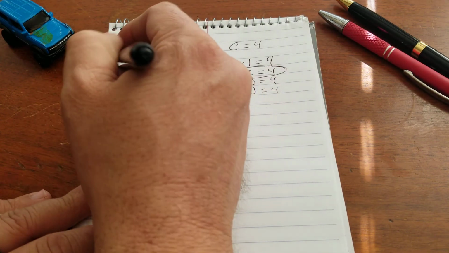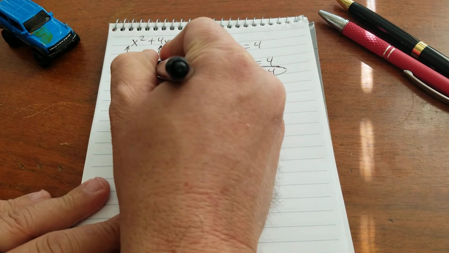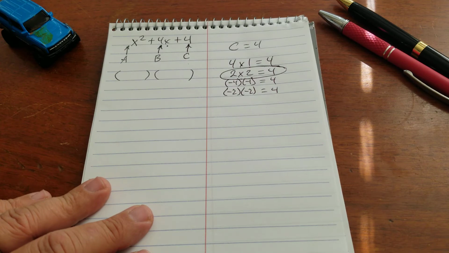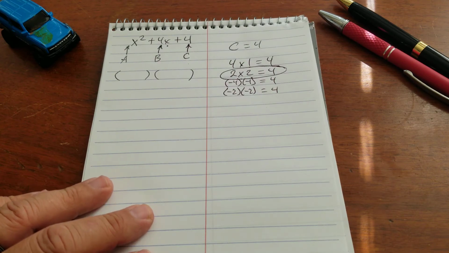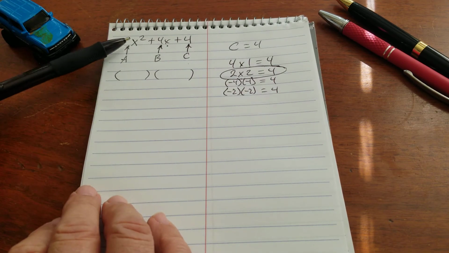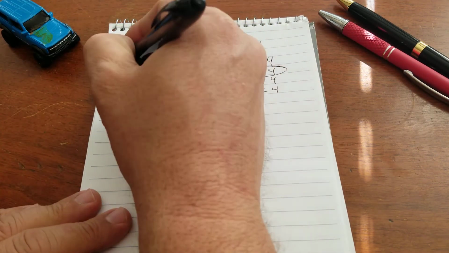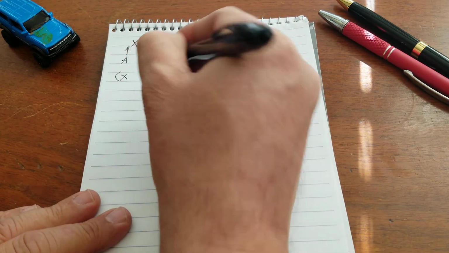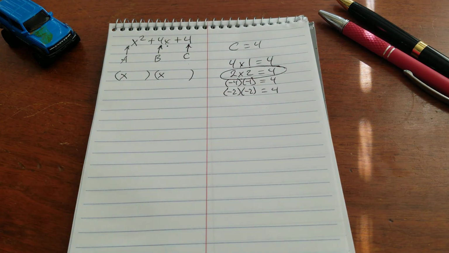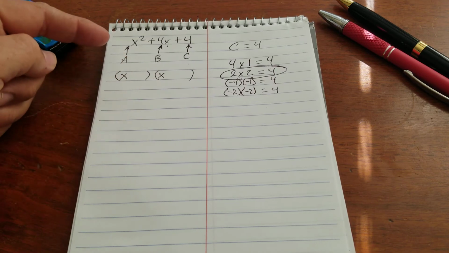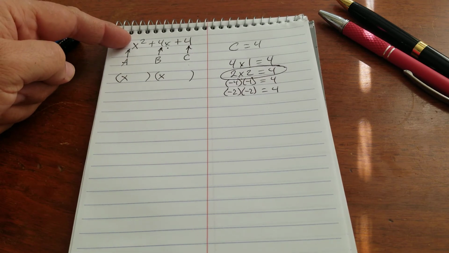So the way we factor is we split out into 2 parentheses. Always start with 2 blank parentheses. And we take this x squared and we split it up, and we put an x in the first spot of each parenthesis. So in your mind, remember, these 2 x's came from that x squared right there.